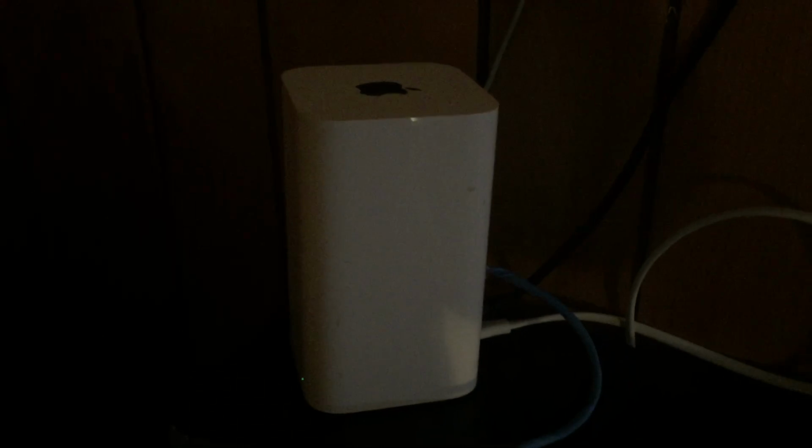And like I said, the wireless is disabled, and what better to project to the upstairs Airport Express than an Airport Extreme, which has a really awesome Wi-Fi signal. It throws it all the way upstairs, and I can get it outside my house too from here, which is really nice.